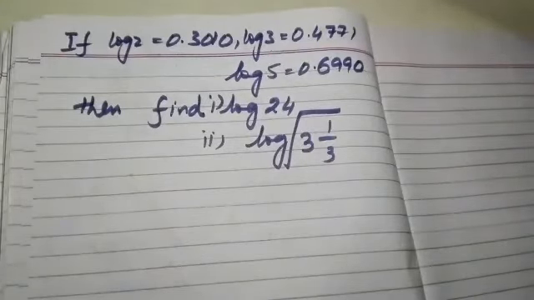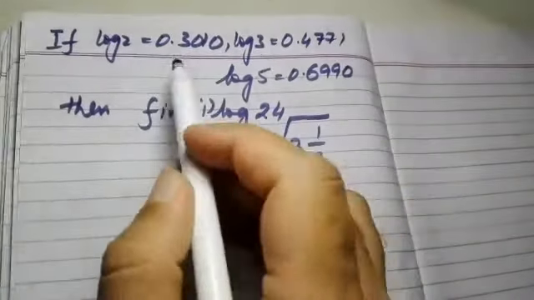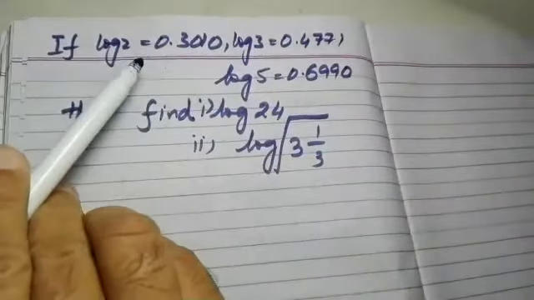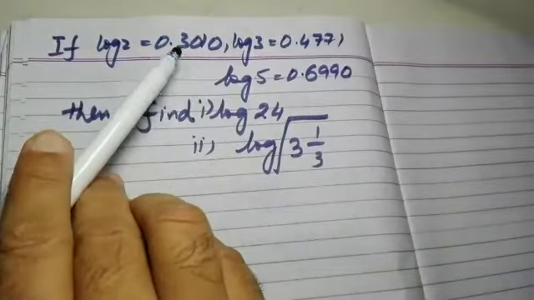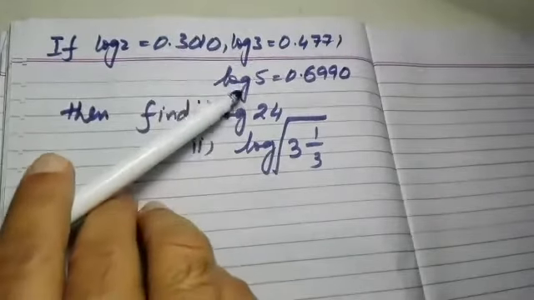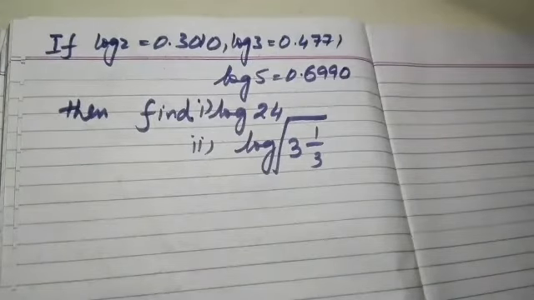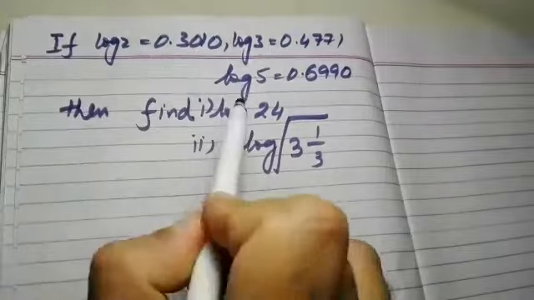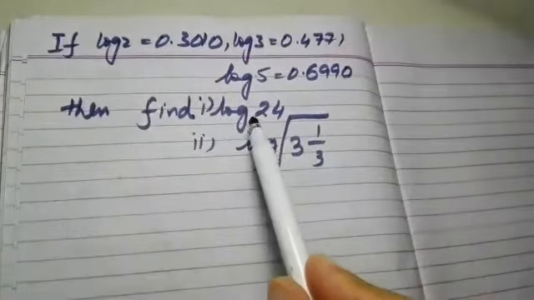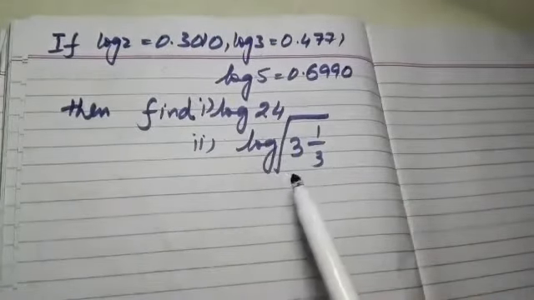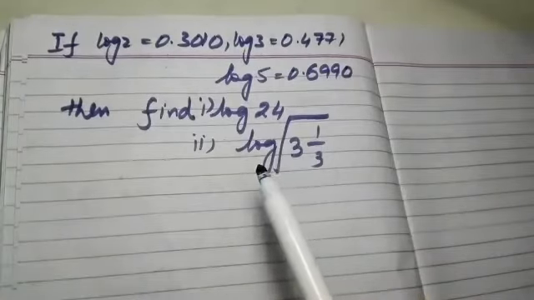Bismillahirrahmanirrahim. In this video, we will learn that if the logarithms of two numbers are already written, like log 2 is already pre-calculated in the question, log 3 and log 5, these are the logarithms which are already given in the question. And we will utilize these given logarithms to calculate the logarithm of a number like log 24.